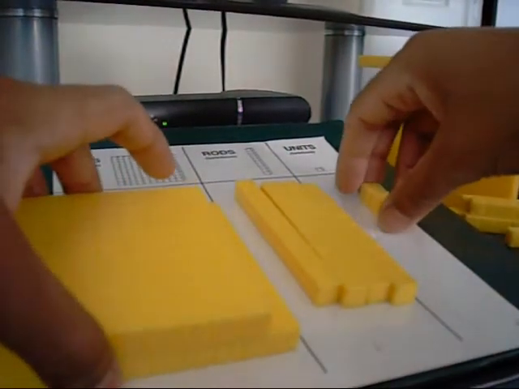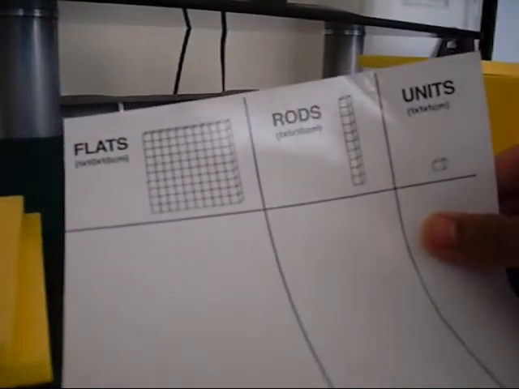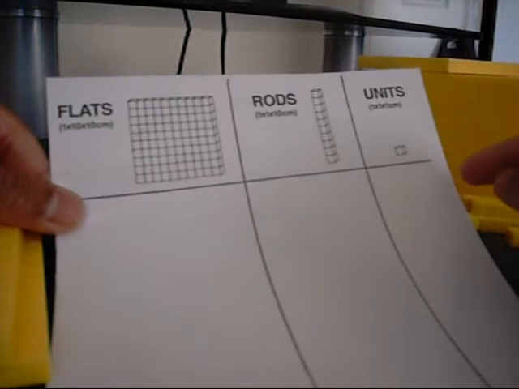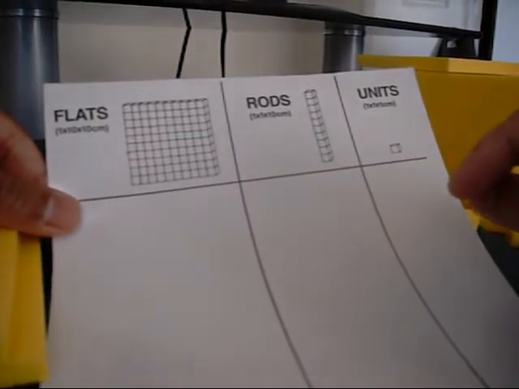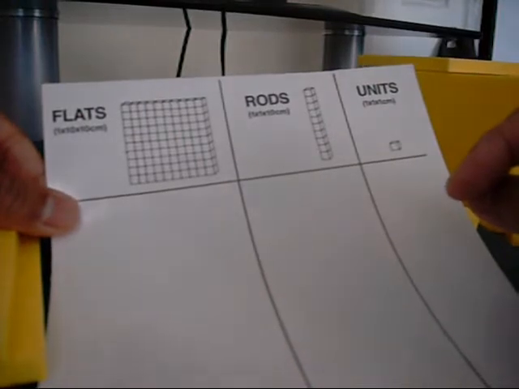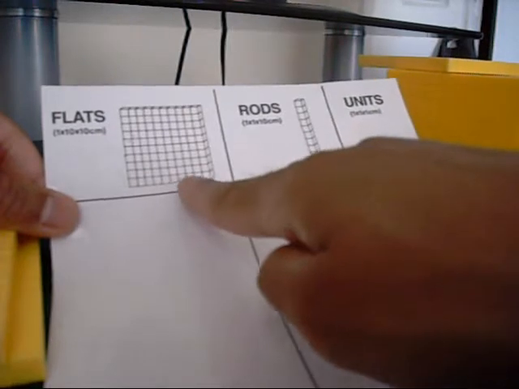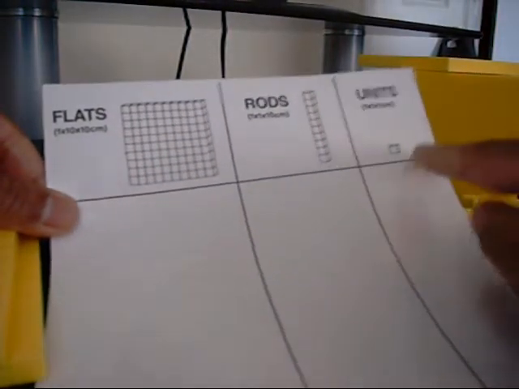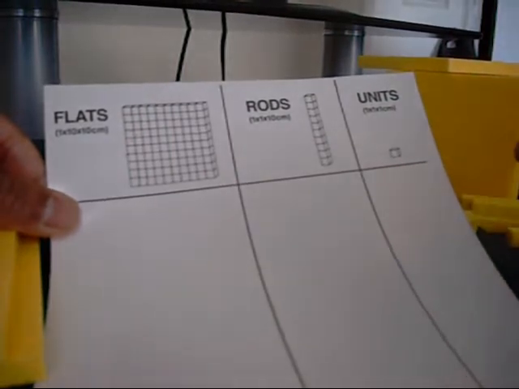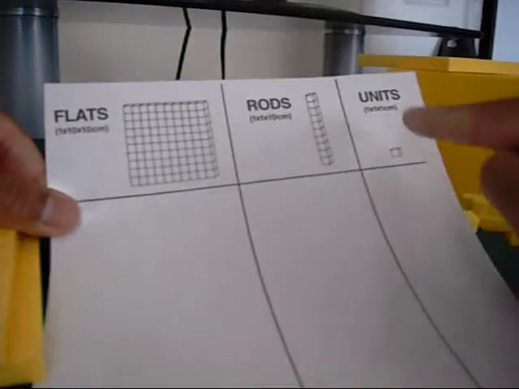Now, the base 10 blocks are on my little sheet. This is a base 10 chart, and we usually use base 10 charts for creating numbers, addition, subtraction, and place value. They'll have flats, the little visual rods, and the visual units. Other sheets that you find like this will have ones, tens, and hundreds instead of units, rods, and flats.